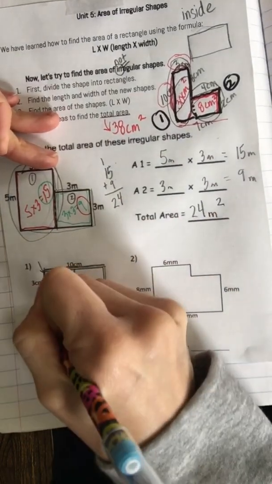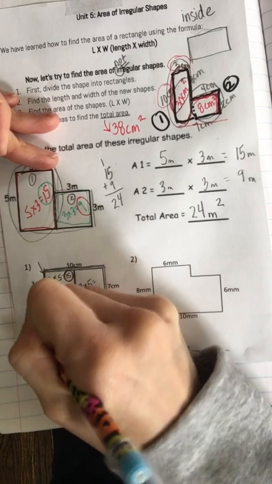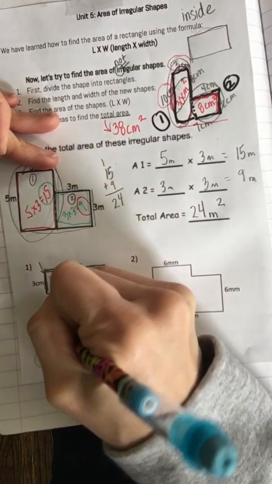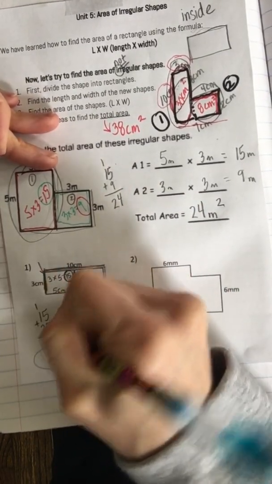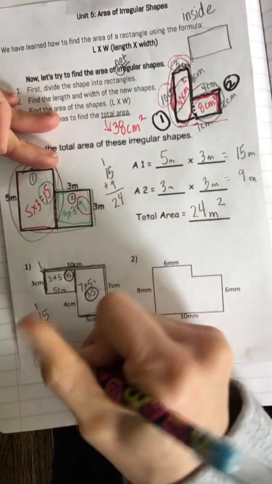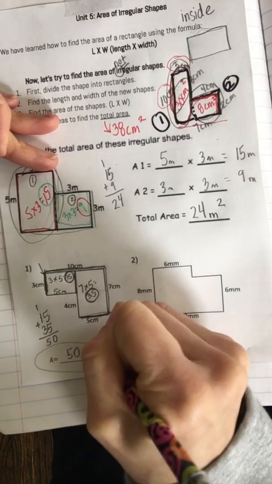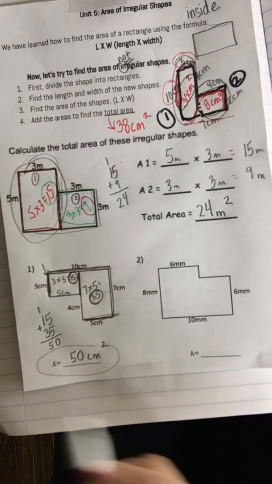I've got an area here is 15, and I've got an area here is 35, and I have to add them together. 5 plus 5 makes 10, 3, 4, 5. 50. So I got 50 centimeters, and remember its area is squared.